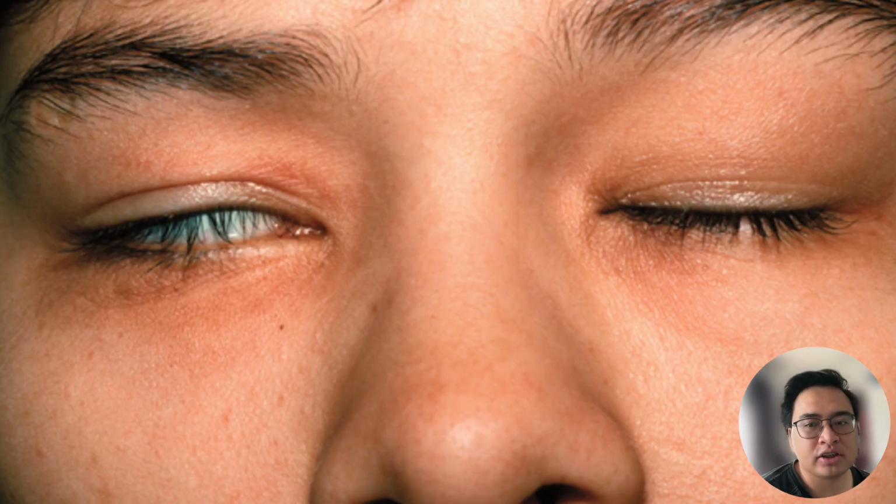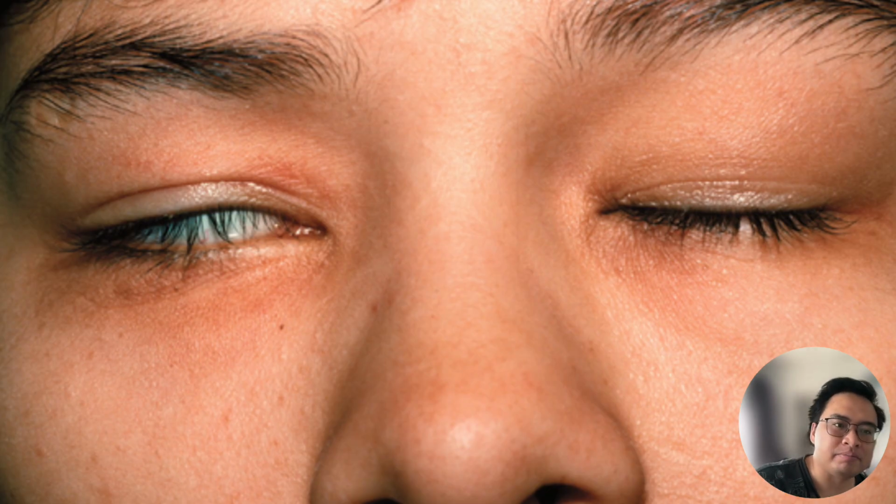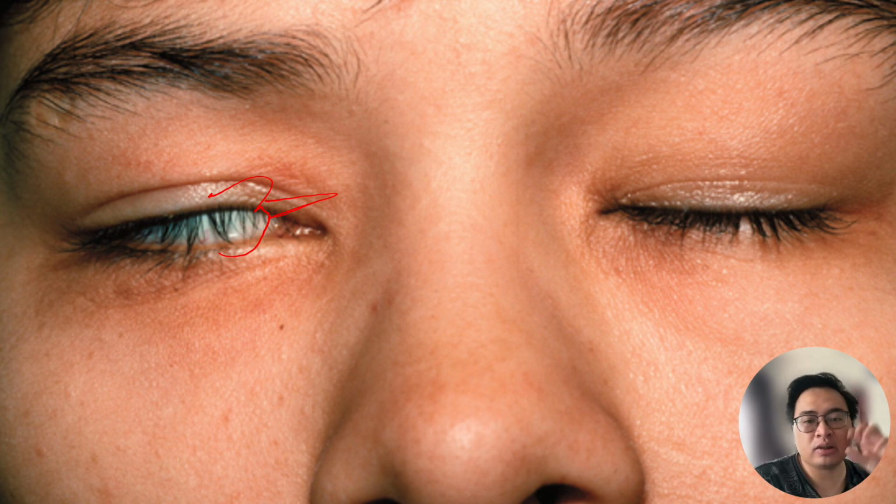And lastly, this one is called lagophthalmos. Lago comes from hare, no? Or parang kuneho, because hares are believed to sleep with their eyes open. But for this one, the particular reason is because the patient has exophthalmos. That's why the eyelids are not closing properly.